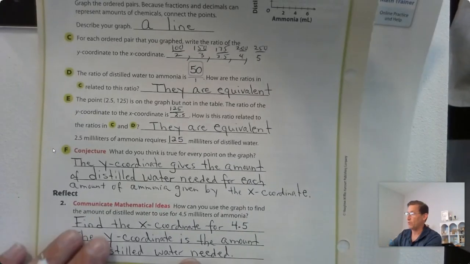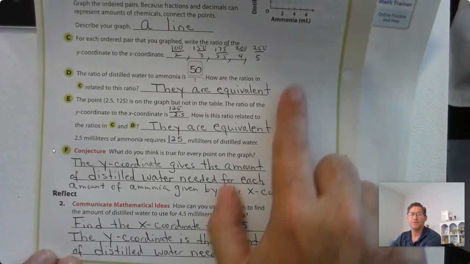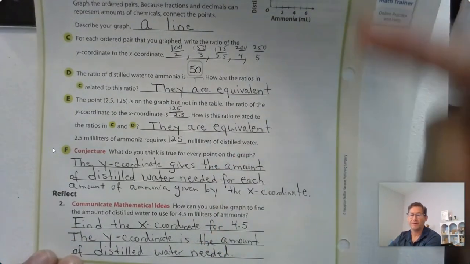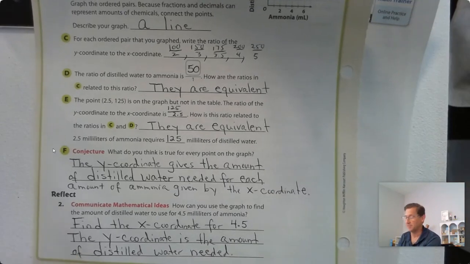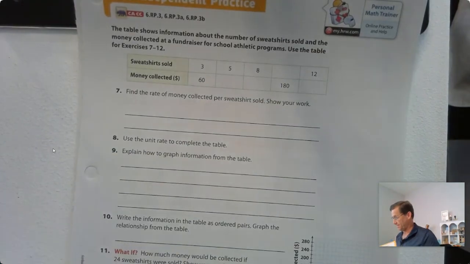So once you find 4.5 on the graph, the y coordinate is going to tell you how much distilled water you're going to need. All right, so let's look at 175.